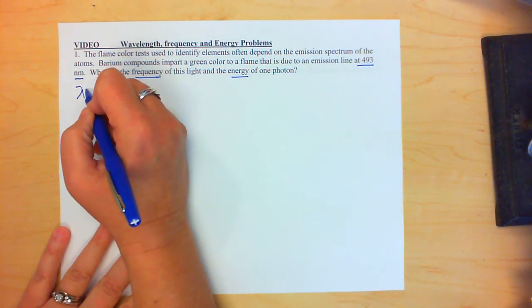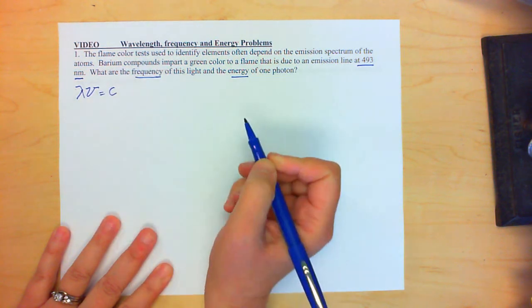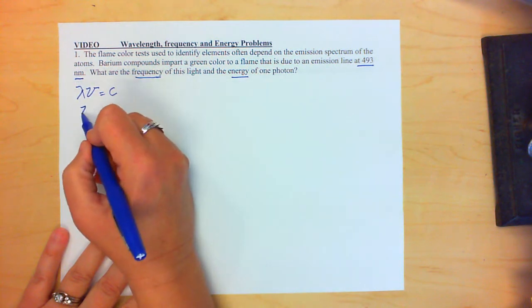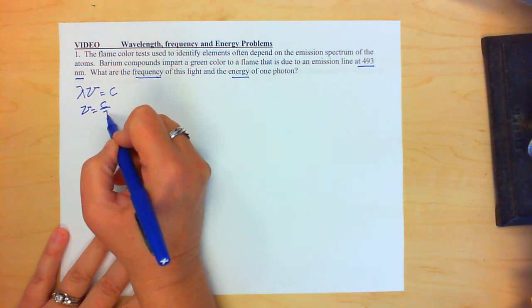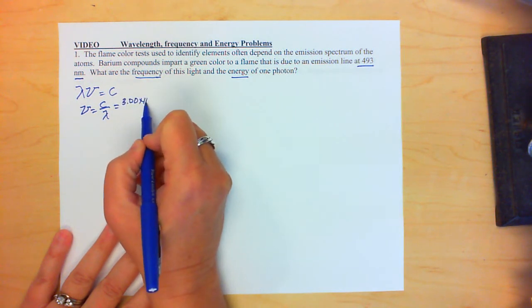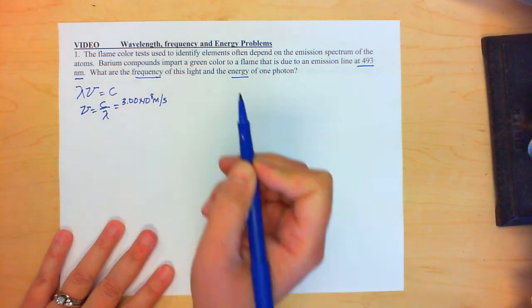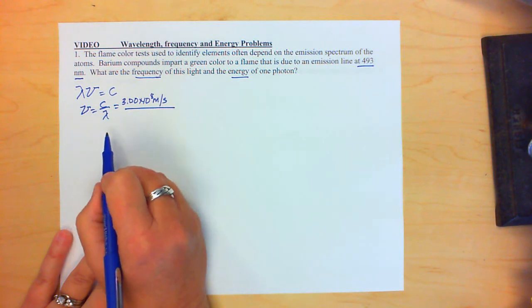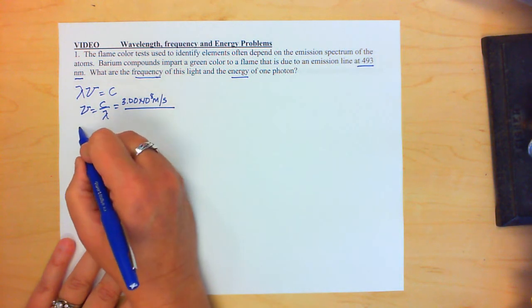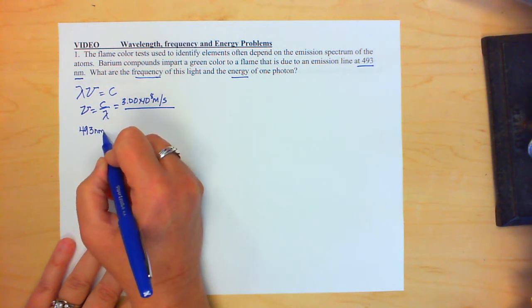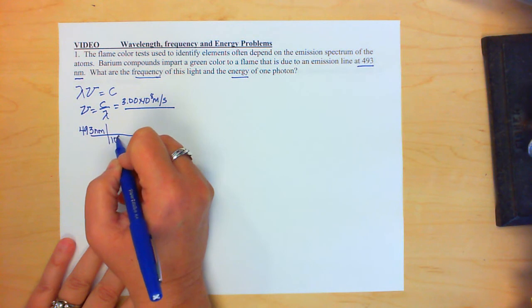The formula is lambda nu is equal to c, c being the speed of light. And so frequency, which is nu, is going to be c over lambda. Now, c is 3.00 times 10 to the 8th meters per second. Lambda, on the other hand, needs to be in meters, so it's going to cancel. So I'm going to come over here and say, all right, I have 493 nanometers, and I know that there are 10 to the 9th nanometers per 1 meter.